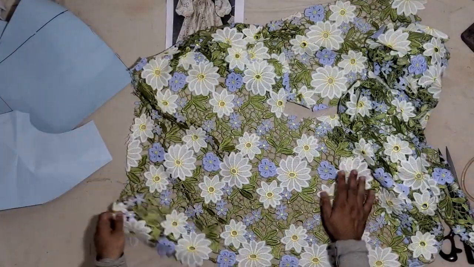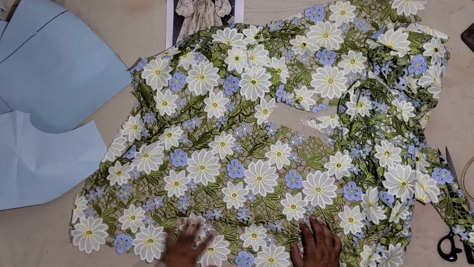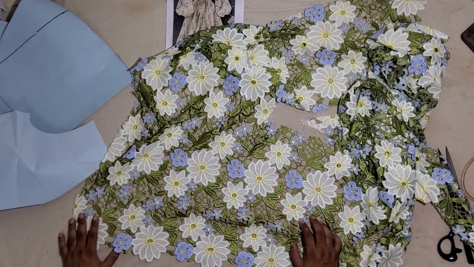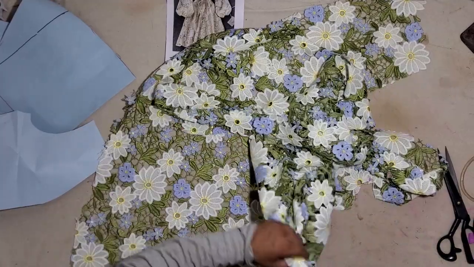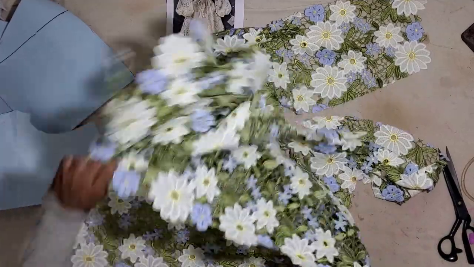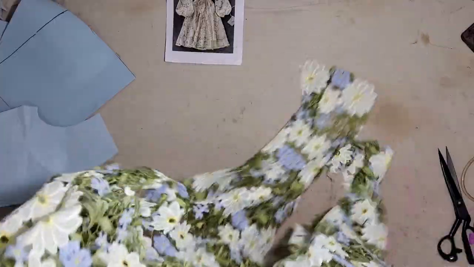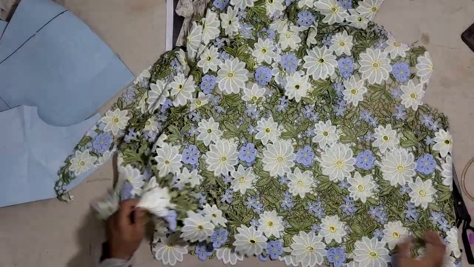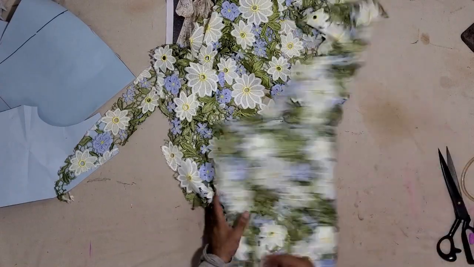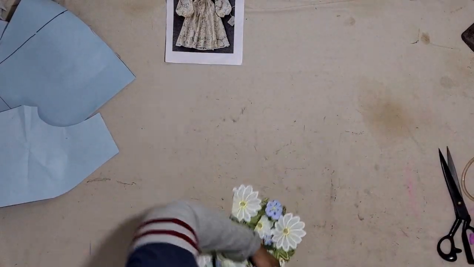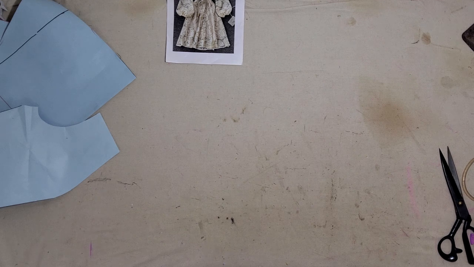No, still it is not possible because this part we need in the hem, and I don't think we will be able to make that sleeve. But we'll put our mind on this later. First, let's secure those panels.